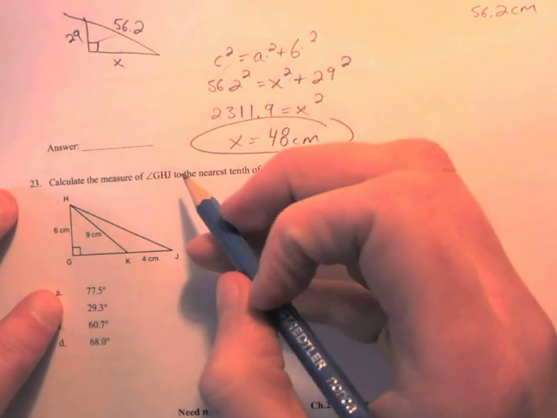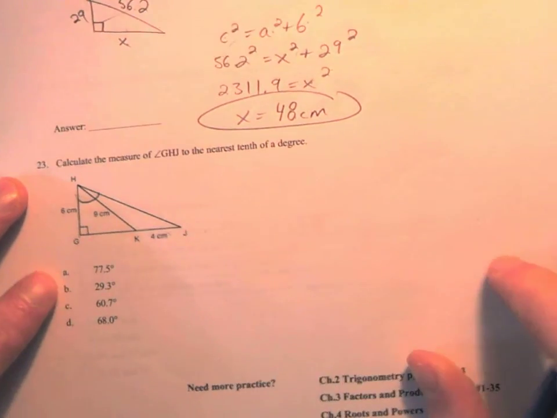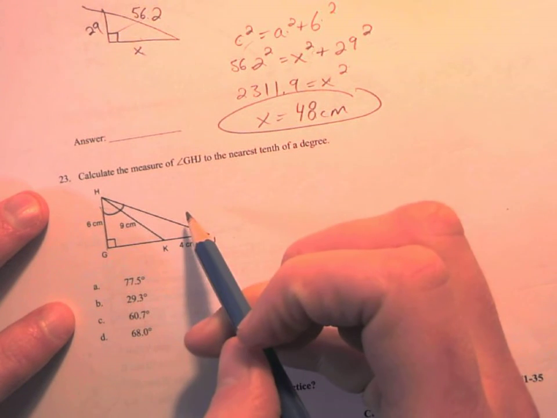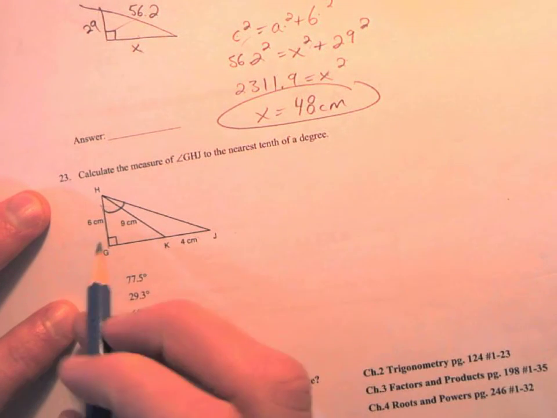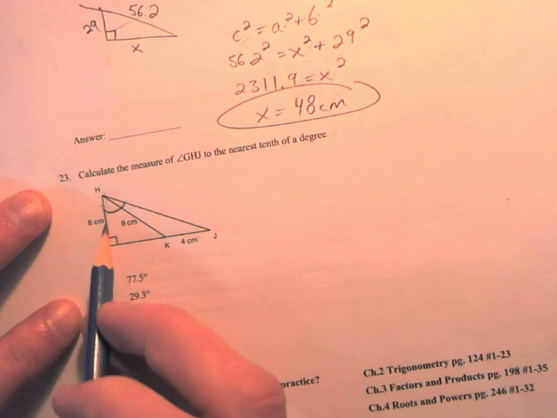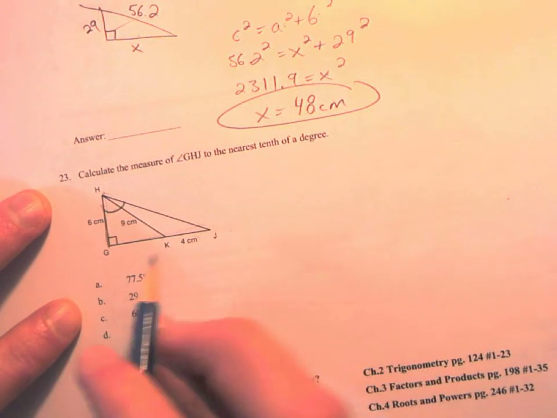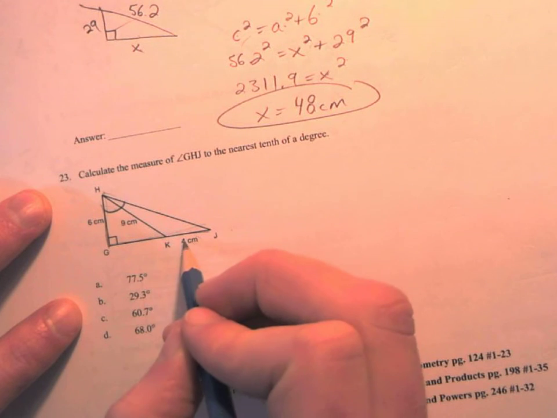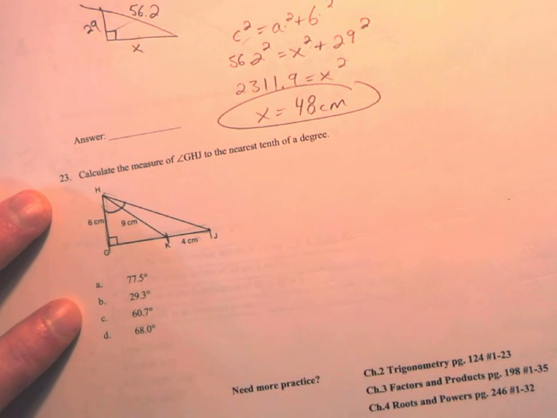That's a tough problem. Next one: calculate the nearest angle of GHJ, so that's this angle from here to here, to the nearest tenth of a degree. So when I see this, I need to know two pieces of information of the big triangle to be able to solve it. Okay, so I have this piece, which is nice, and then I also have to find this whole length here. So I have part of it from here to here, but I need to now know from there to there. So how do you do that?